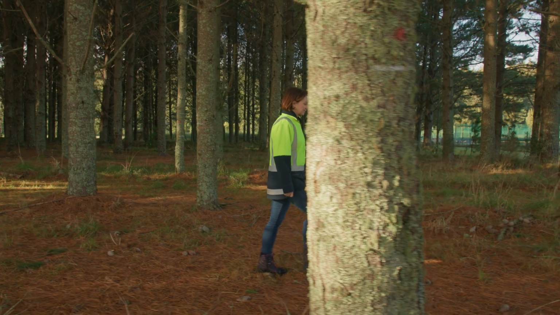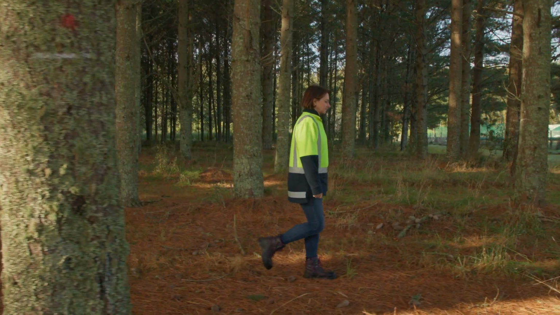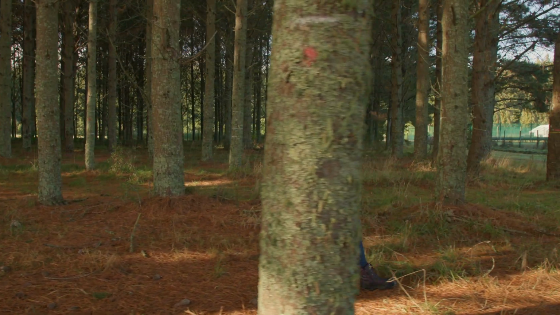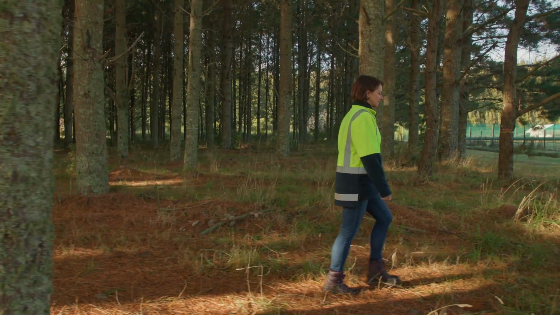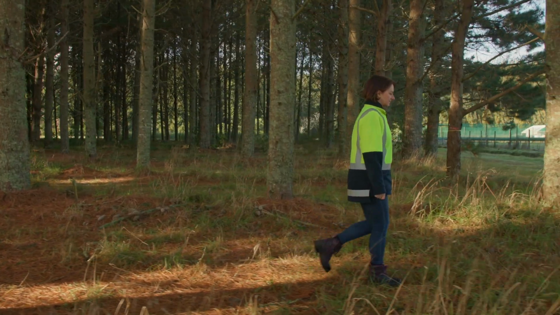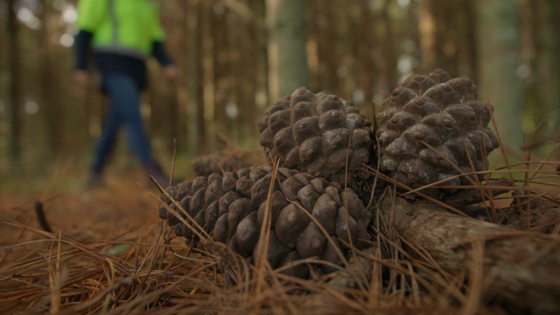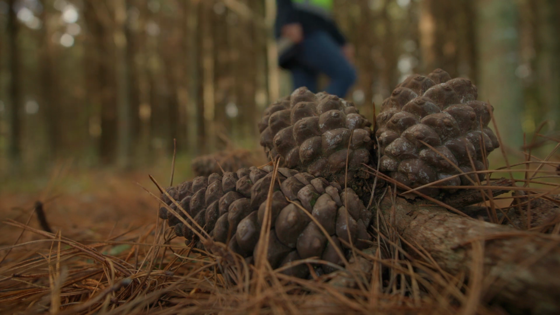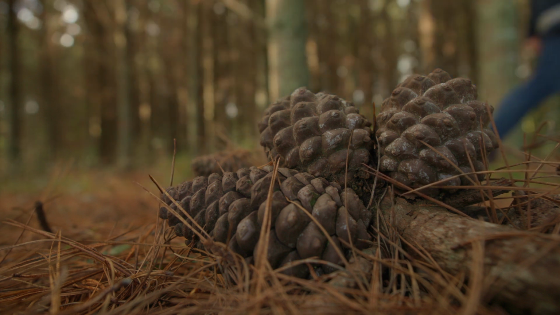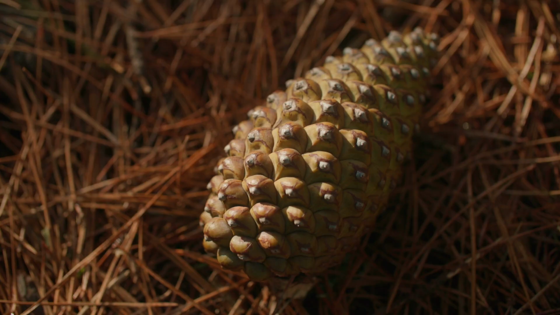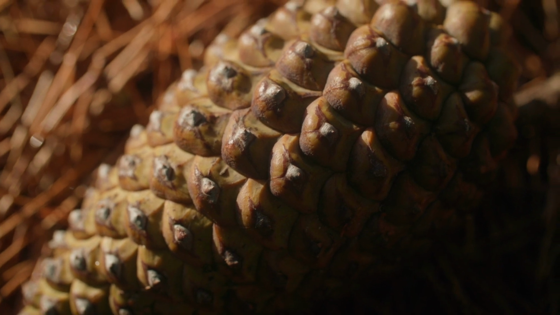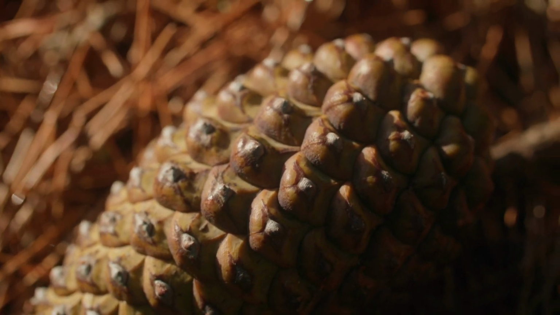For those that are interested, extra for experts, there are of course some other features that you can look out for that will further help guide you to a Pinus radiata. The first of these of course is the cones themselves. These are usually about 10 to 12 centimetres long and 8 to 10 centimetres wide and are on a 1 centimetre stalk and pointing backwards or downwards from the branch.